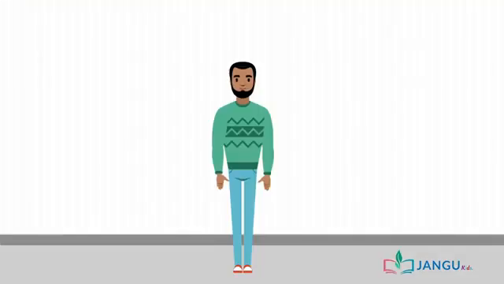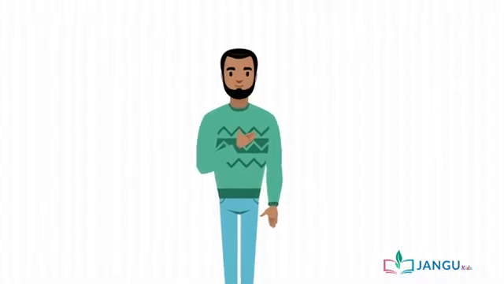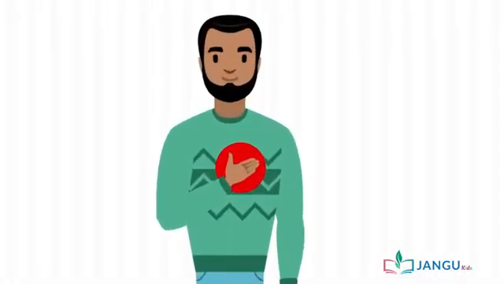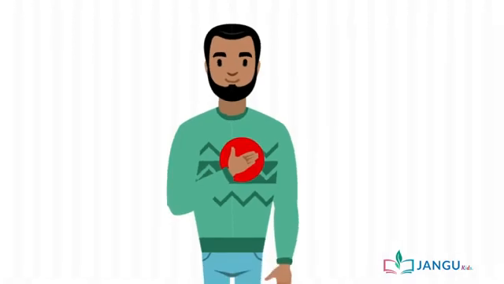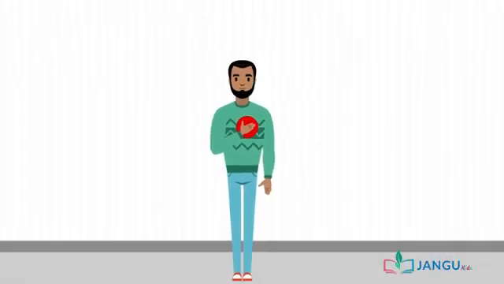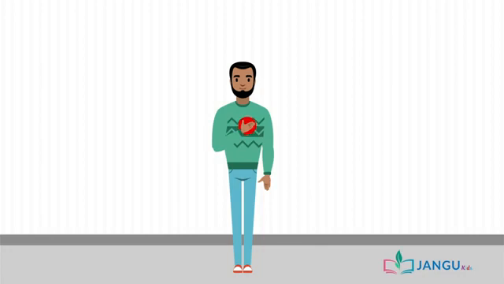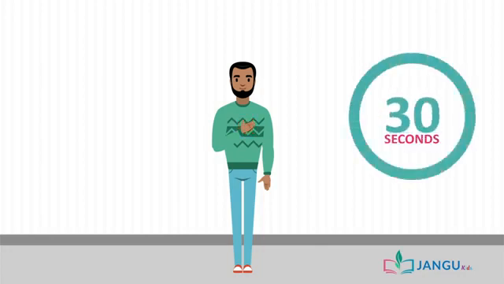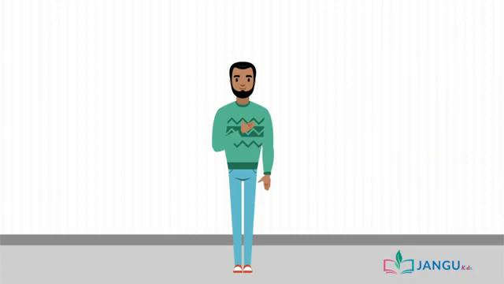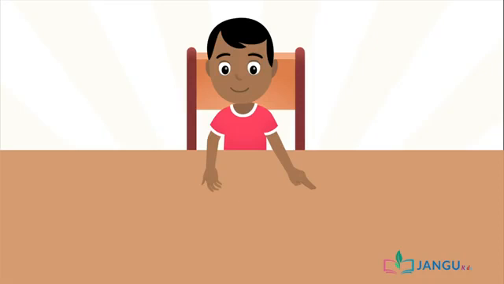Let's do something fun. Locate the position of your heart on the left side of your chest and place your hand there. Have you located the position of your heart? Good job! Now, using a stopwatch, record the number of times that your heart beats in 30 seconds. Write it down.